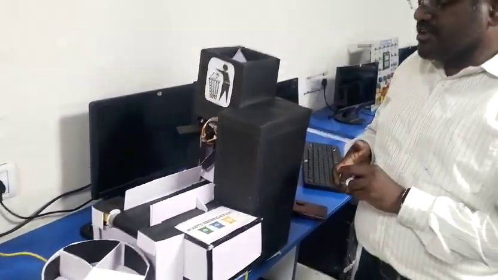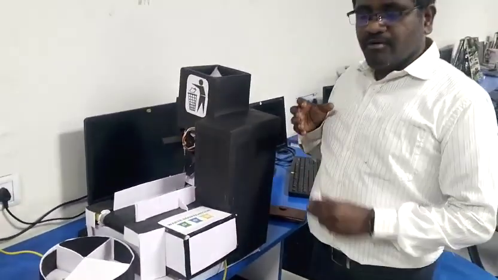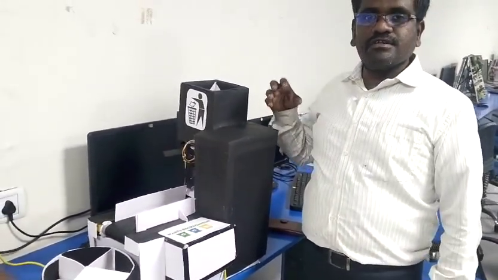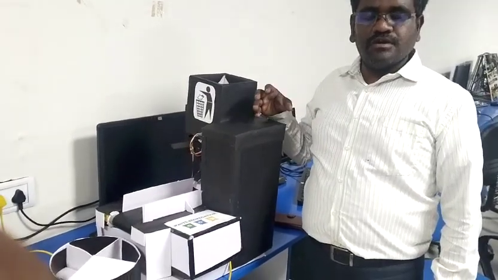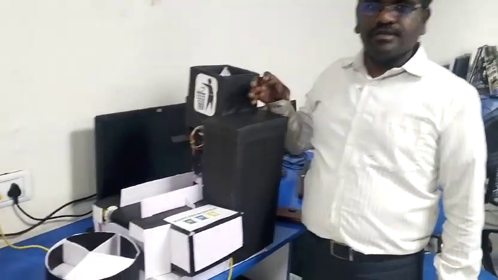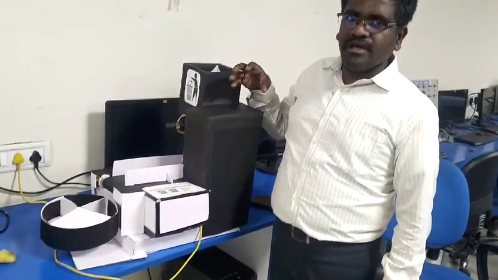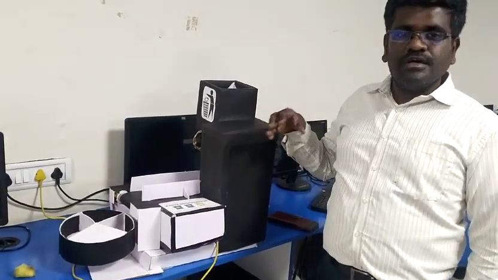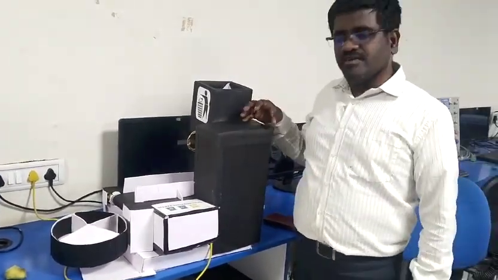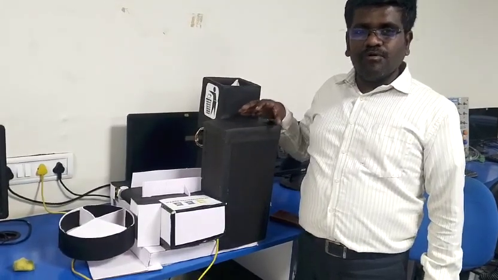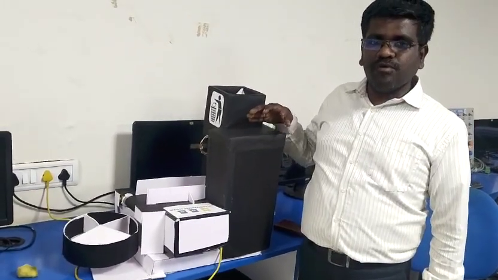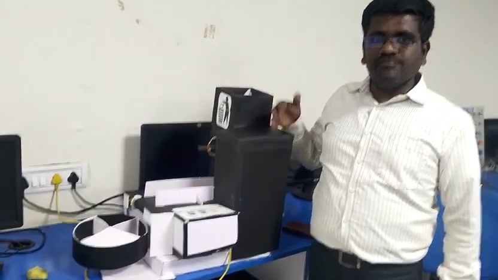So it is a waste segregation project where we are going to segregate three different types of waste. One is wet, one is dry, one is metal waste. This project is going to have a very social implication in society. Because segregation of waste is a very tedious job, we are going to see how this project is going to segregate the three different types of waste material.